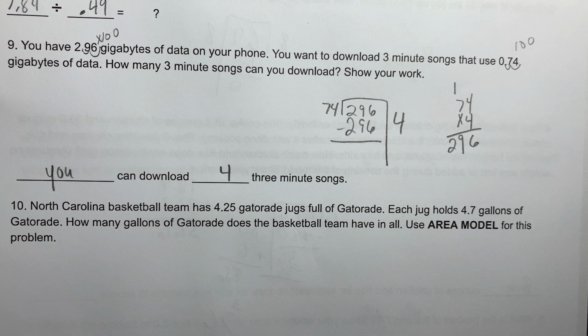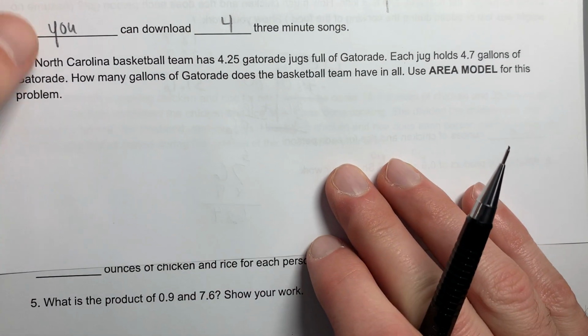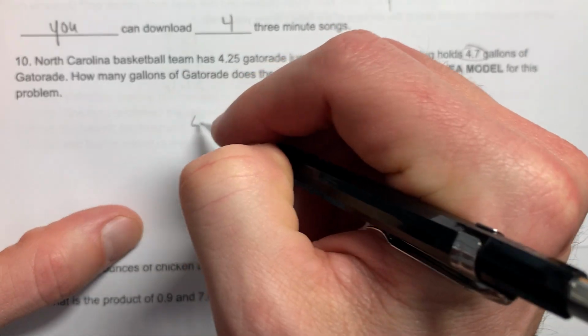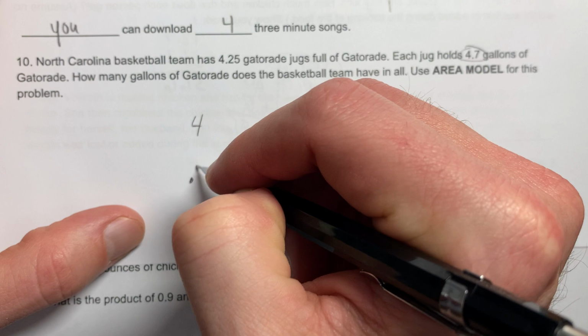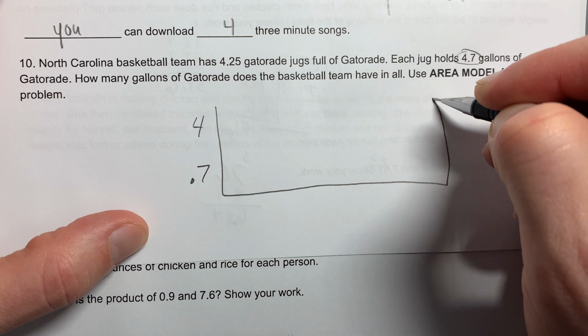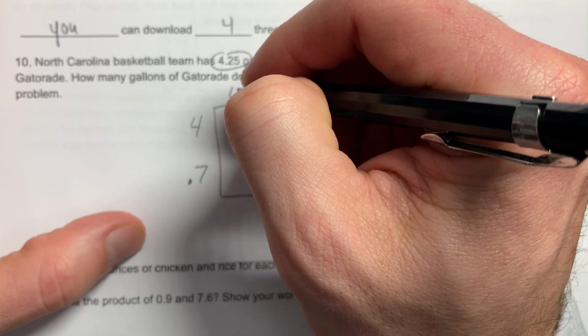North Carolina basketball team has 4 2/25 of Gatorade jugs full of Gatorade. Each jug holds 4.7 gallons of Gatorade. How many gallons does the team have? And I'll use area model. So what I'm going to do is put my 4 7/10 on the left side. So that'd be 4 7/10. And then my area, then this one I'm going to put on top.